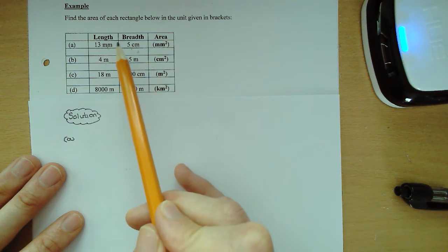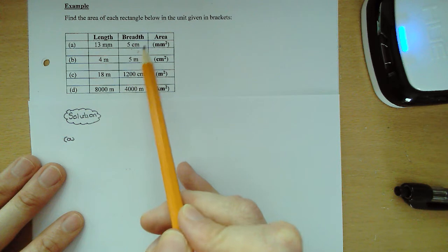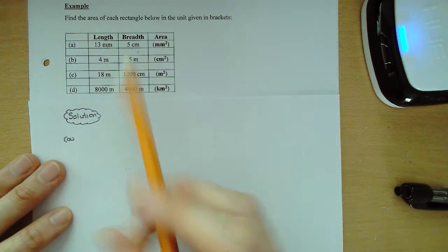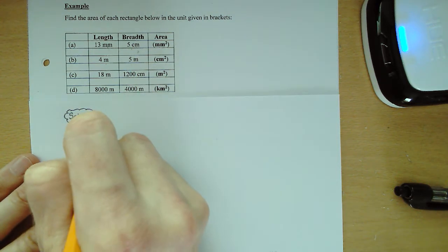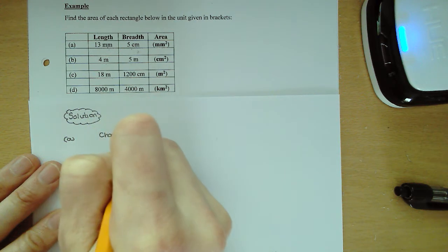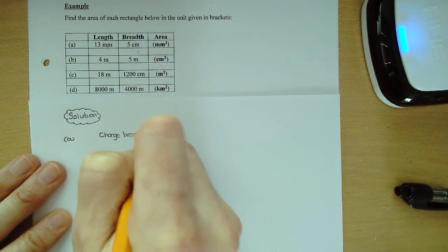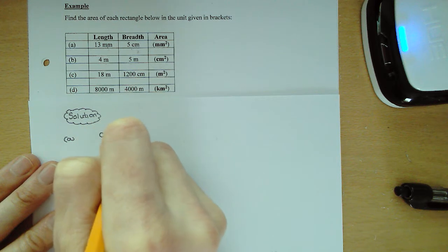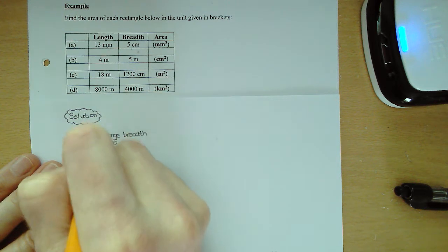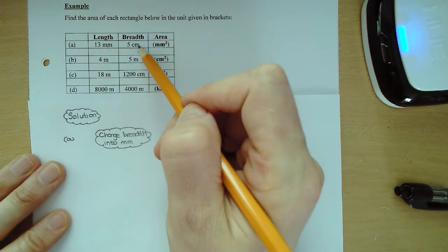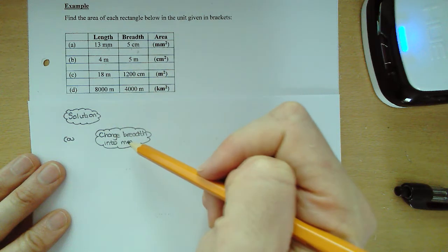So the problem here is that the breadth is not in millimeters. We have to change the breadth into millimeters. So the first thing we're going to write down is change breadth into millimeters. Now, the breadth at the minute is in centimeters and we want to change it into millimeters.